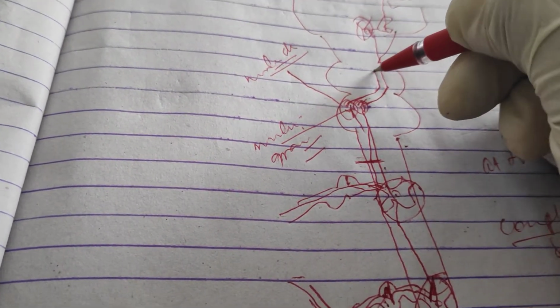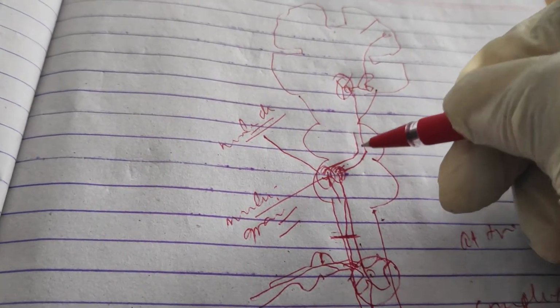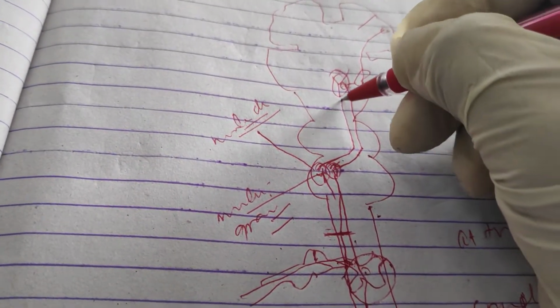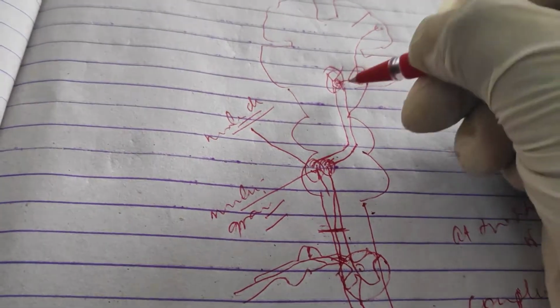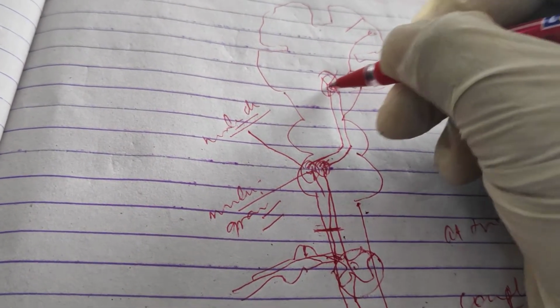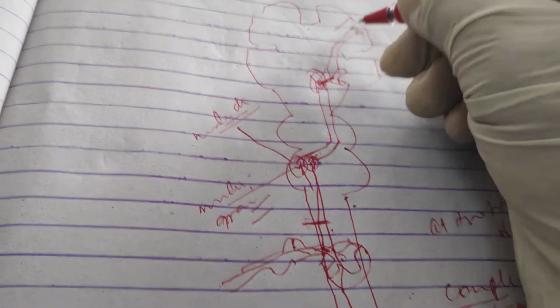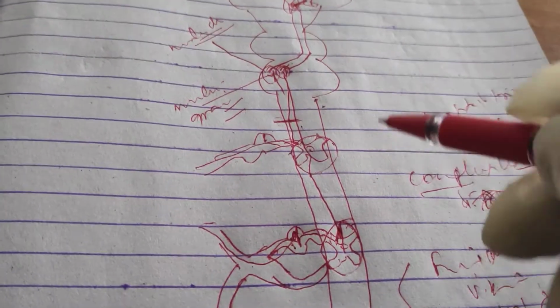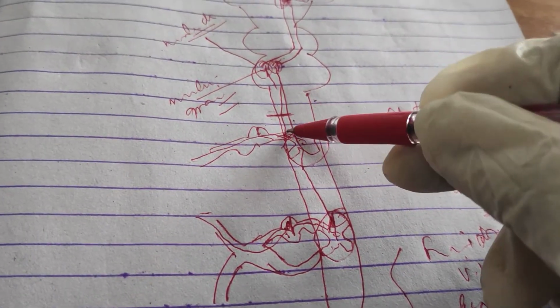It crosses to the opposite side in the upper part of the medulla oblongata, forming the great sensory decussation, and ends at the ventroposterolateral nucleus of the thalamus. And from there, the third order neuron goes through the posterior limb of the internal capsule and ends at the sensory area, that is the postcentral gyrus.